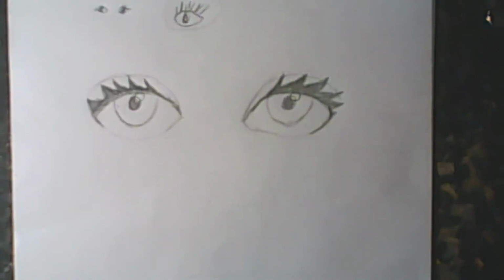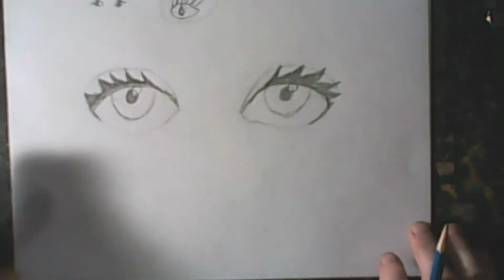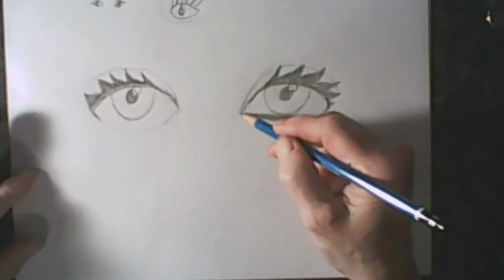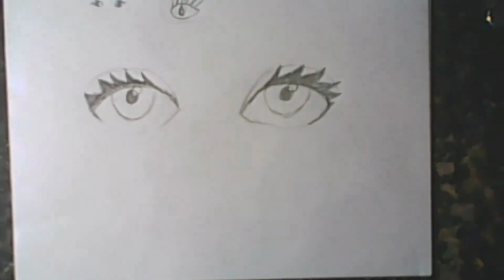Okay, now the next thing we're going to draw, tear ducts. No, we're not going to get into drawing the tear ducts because it's not at a level of drawing that we're getting into right now. If we were trying to draw a photorealistic drawing of a person or something, then we would do that. But right now we're just focusing on the basics, okay?